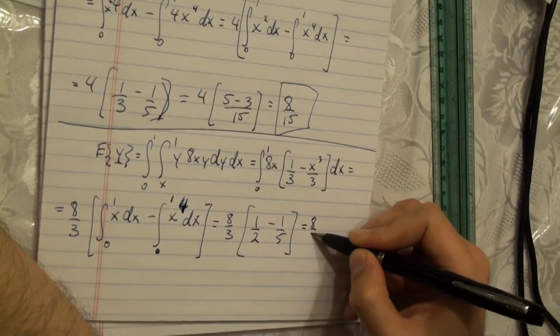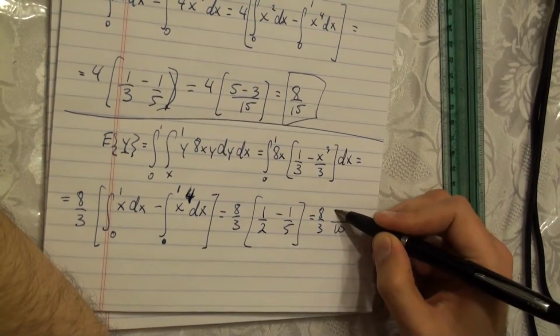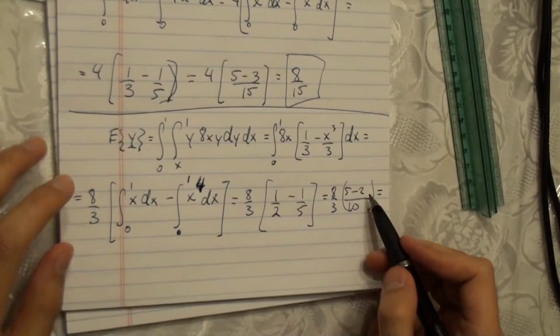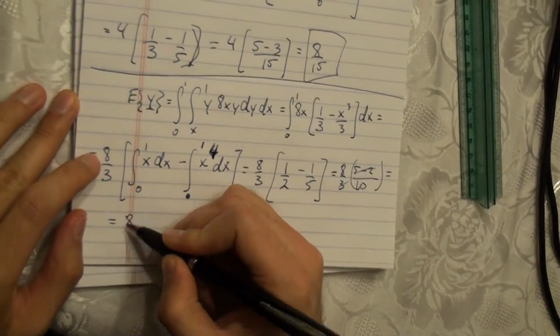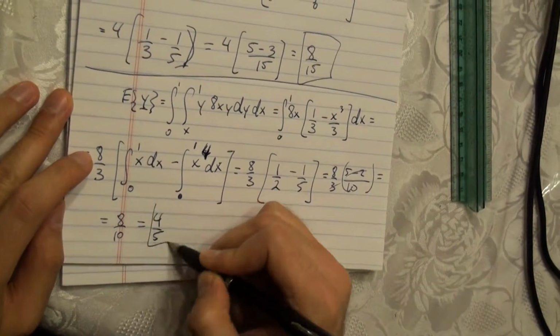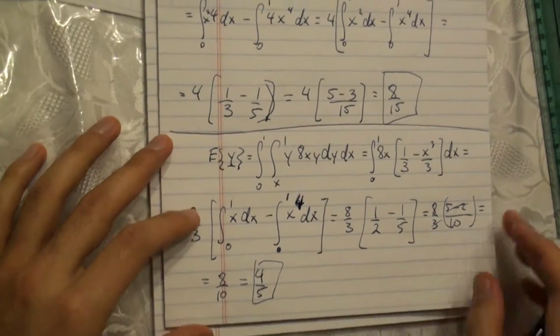Put them on the same denominator. So we have here a 10. This becomes 5 minus 2. 5 minus 2 is 3. 3 cancels with this. So we're left with 8 over 10. Reducing to lowest terms, we get 4 over 5. So that's the expected value of y.